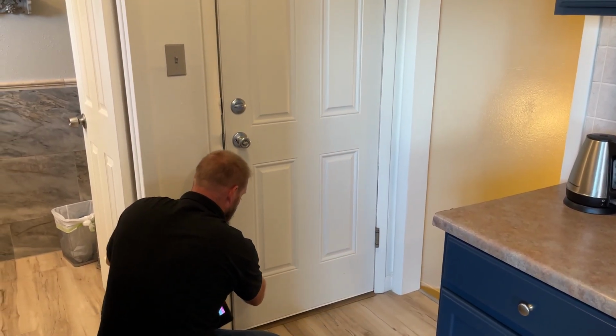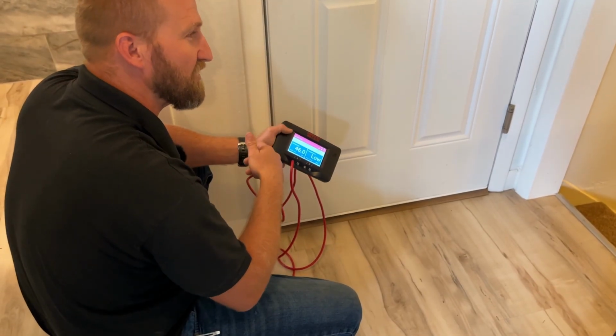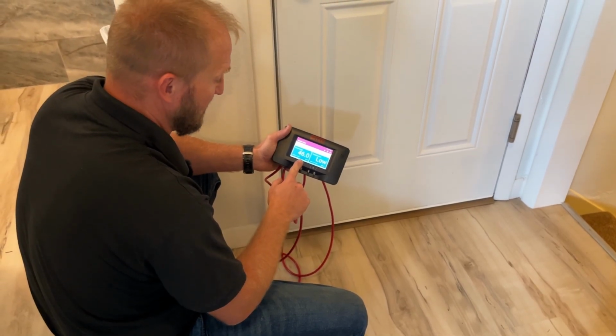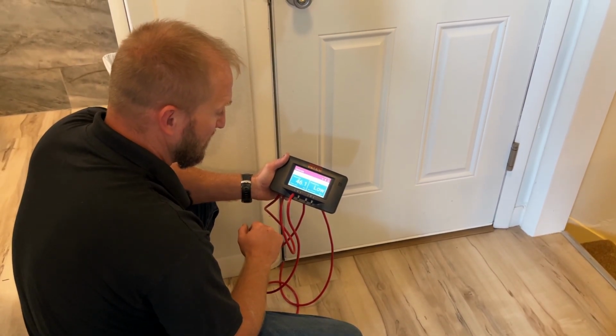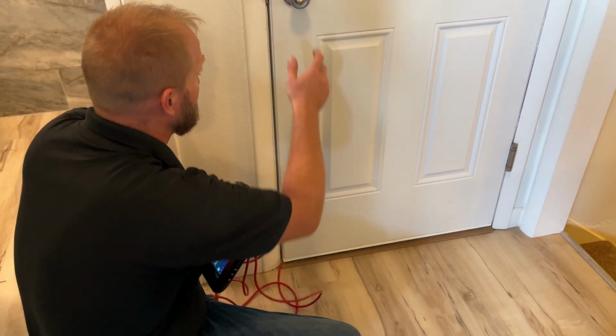You're going to put your probe in. You're going to be able to see that this is more connected to the outside than the inside because it's closer to 50. And we're referencing the negative 50 in the house.